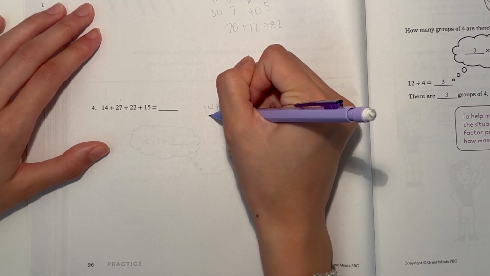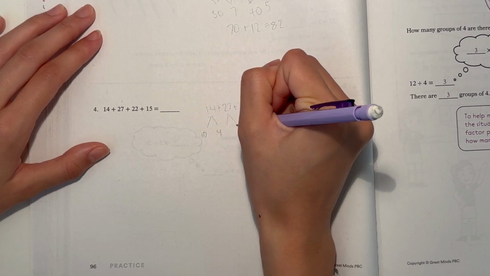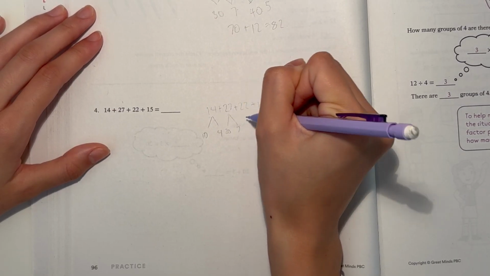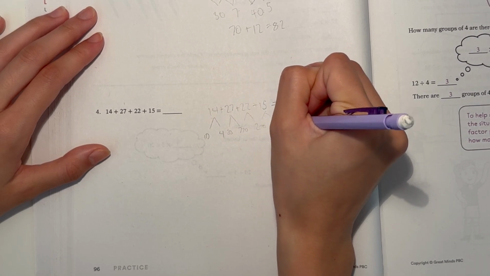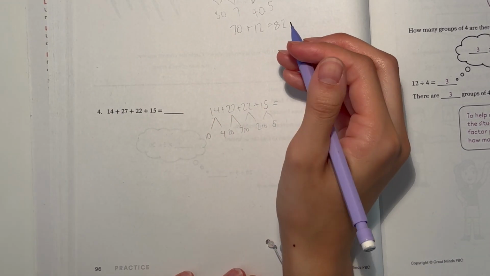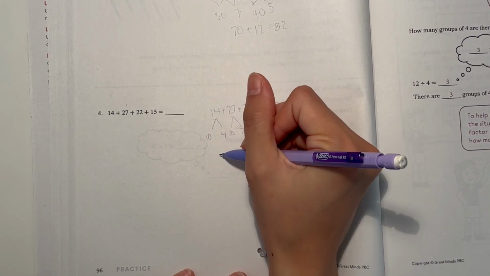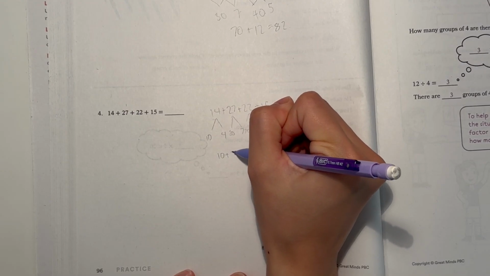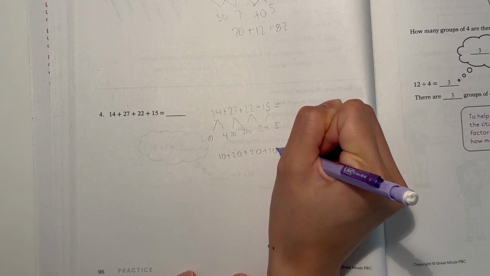And take out the 10s and the 1s. And then we're going to add the 10s separately. So I'm going to do it here this time because last time it got all messy. 10 plus 20 plus 20 plus 10.